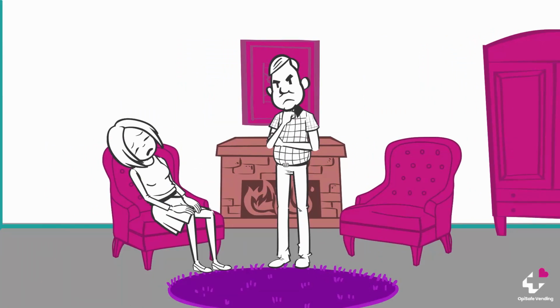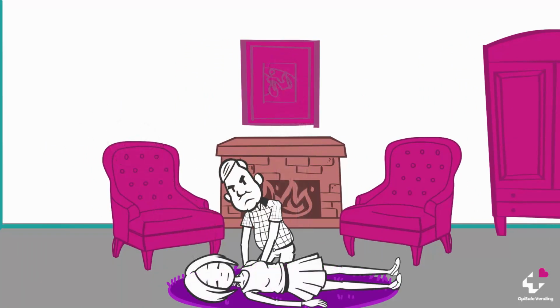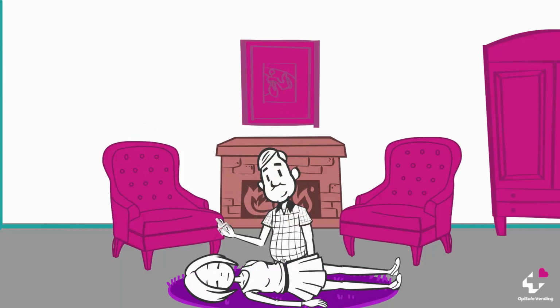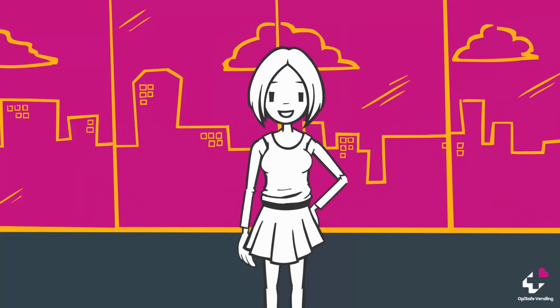There are no severe consequences if it's given to someone who hasn't taken opioids. Understanding how to recognize an opioid overdose and administer Narcan nasal spray is essential knowledge in today's world. Remember, your quick response can save a life.